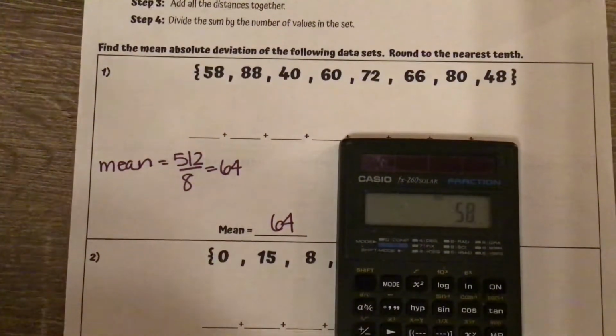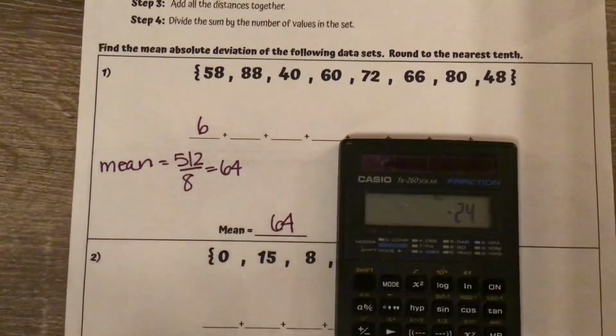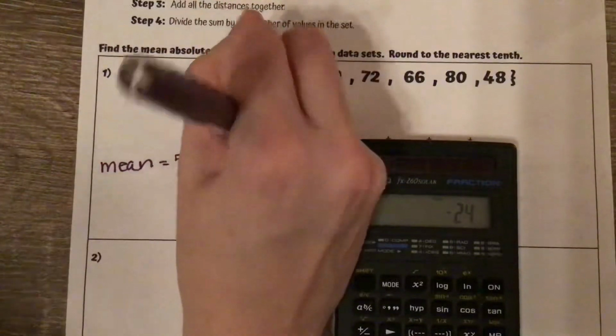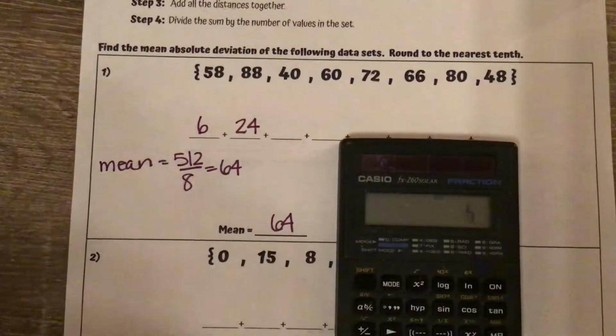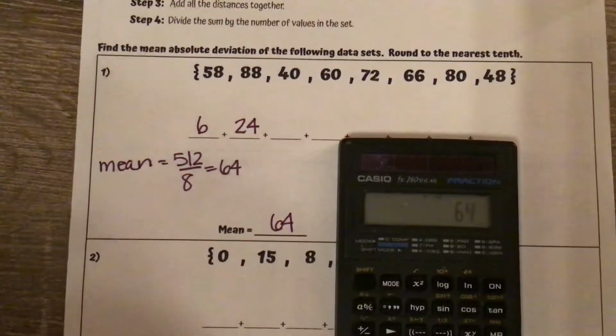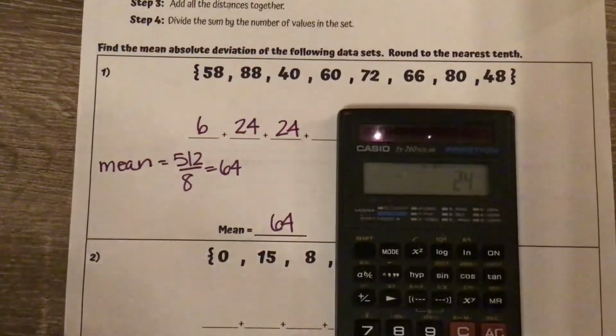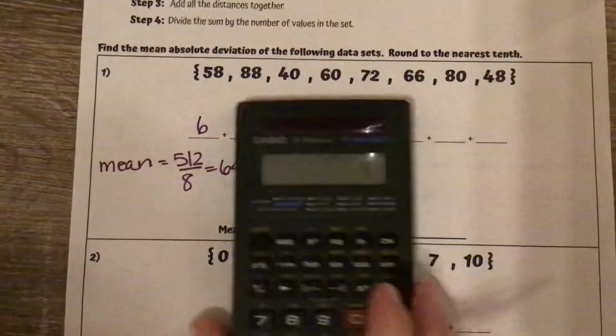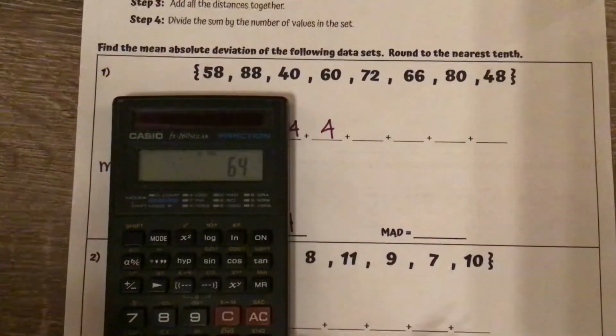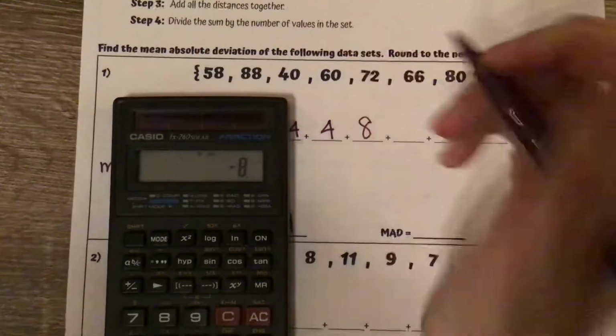So 64 minus 58 is equal to 6. 64 minus 88 is equal to, it says negative 24, but again, we're just going to always do the positive distance, so 24 away. 64 minus 40 is equal to 24. 64 minus 60 equals 4. 64 minus 72 is equal to, it says negative 8, but we're going to do 8.